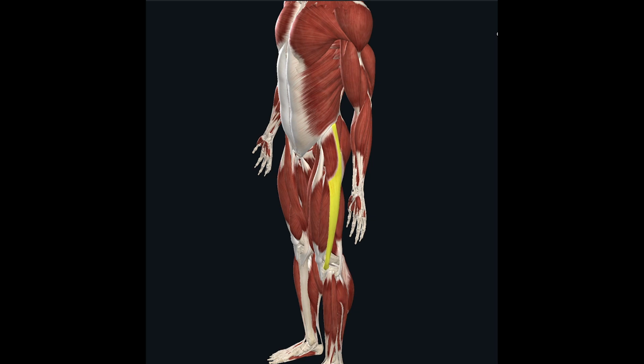It is a thin band of connective tissue where the muscle fibers of both the tensor fasciae latae and the gluteus maximus end and the connective tissue continues on. The tendon will continue on as a flat, broad sheet, and that is the iliotibial band.